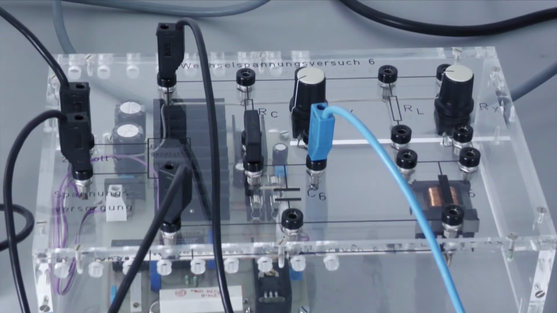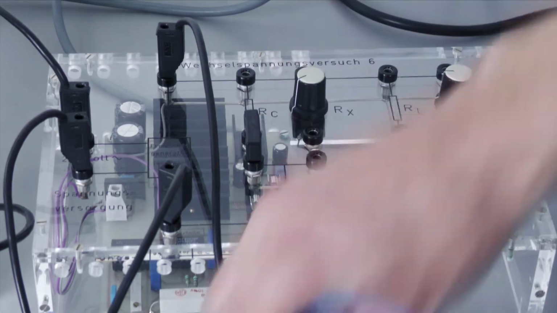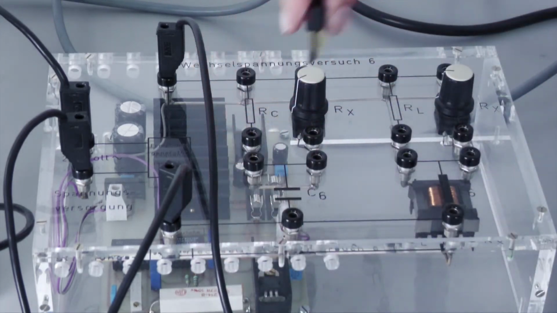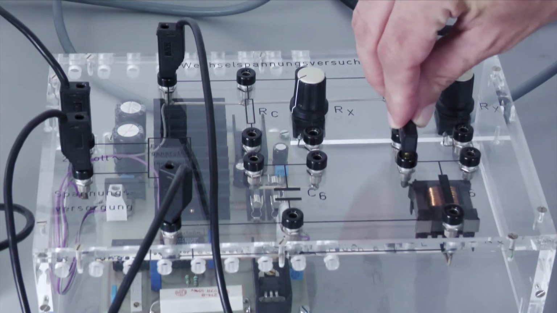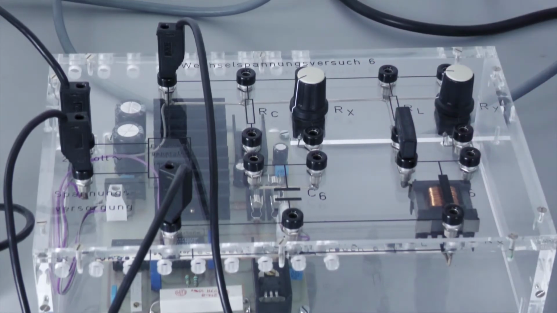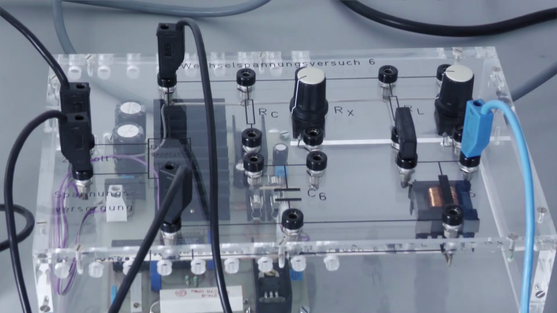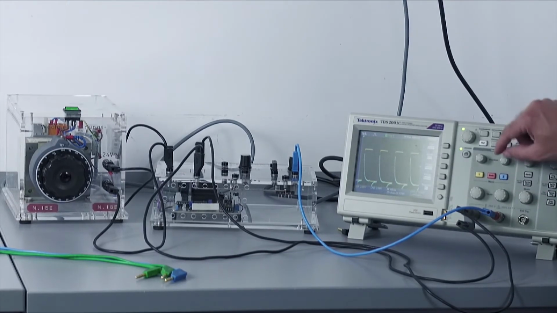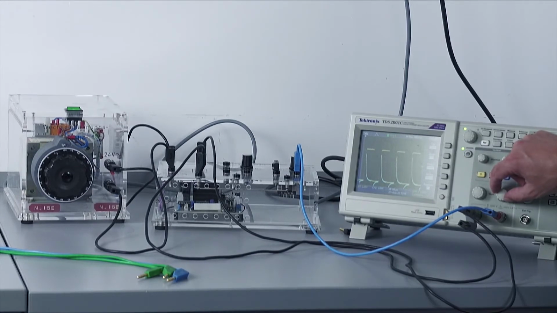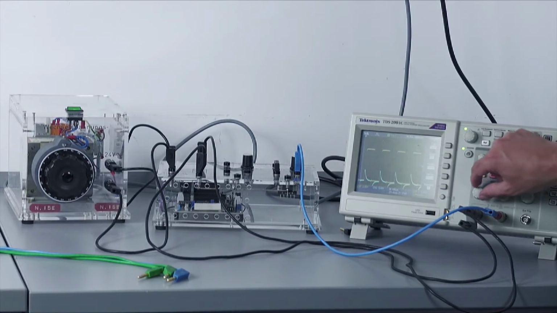Finally, we take a short look at the high-pass characteristic of an RL circuit consisting of a resistor and a coil. Remove the jumper conductor between RC and the capacitor and connect RL to the coil instead. Now look at the behavior of the voltage across the coil and save a picture of it.